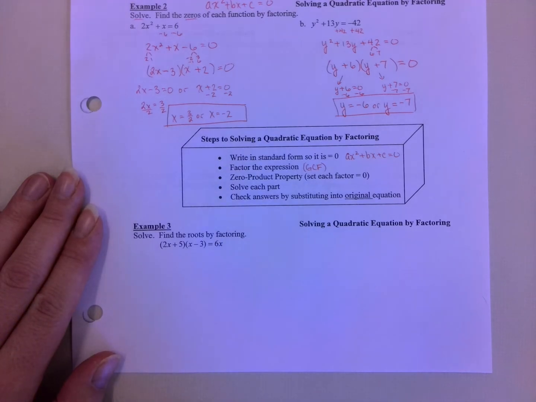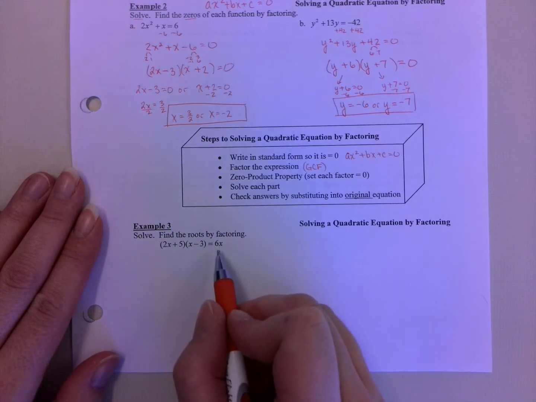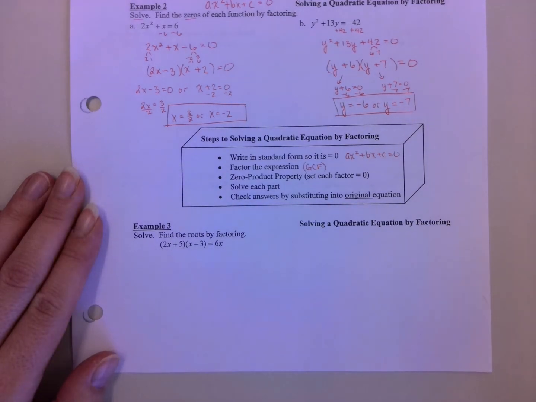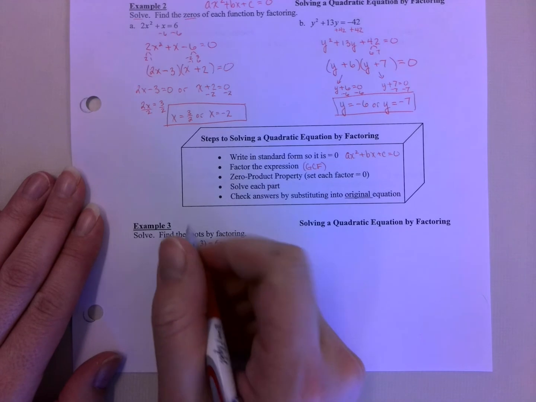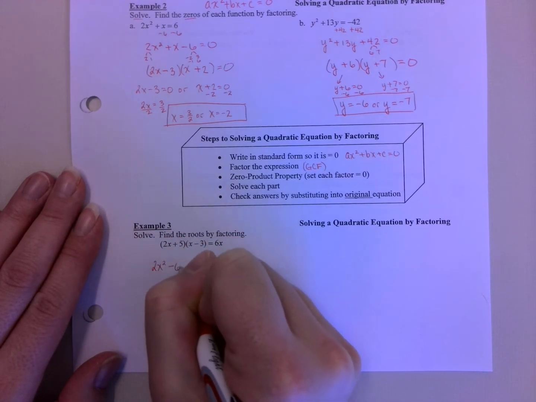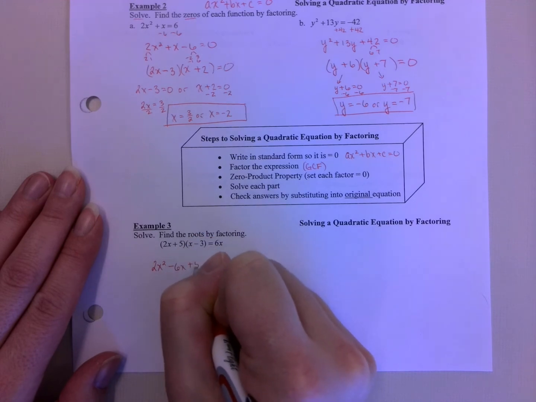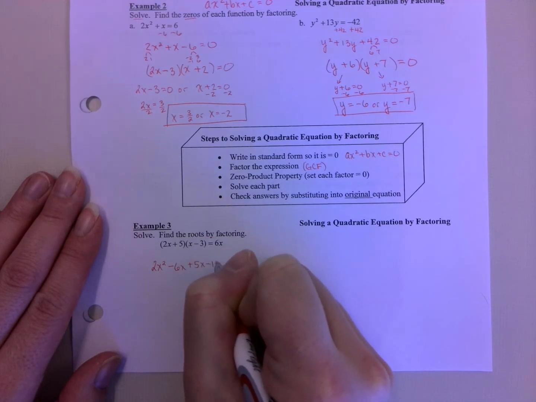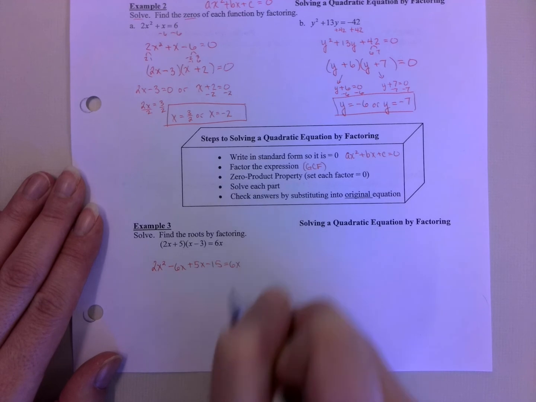But it's actually not pre-factored because it's not set equal to 0. So we actually have some extra work to do here. We need to FOIL this. So 2x squared, and then I get a -6x. The inside is 5x, and last is a -15, and that equals 6x.